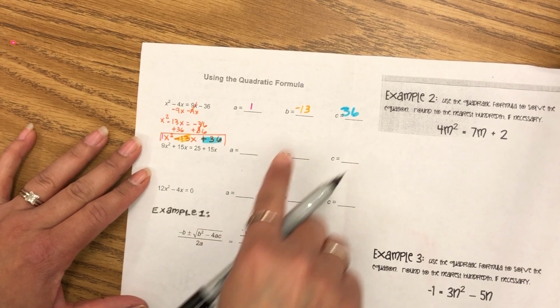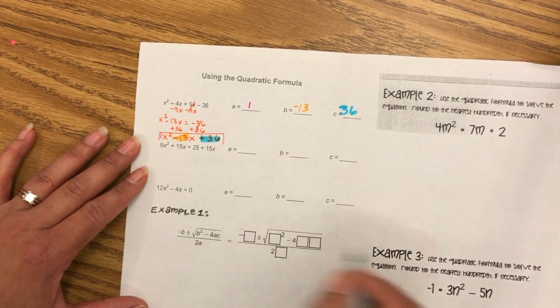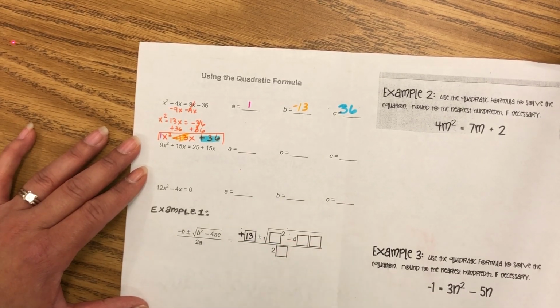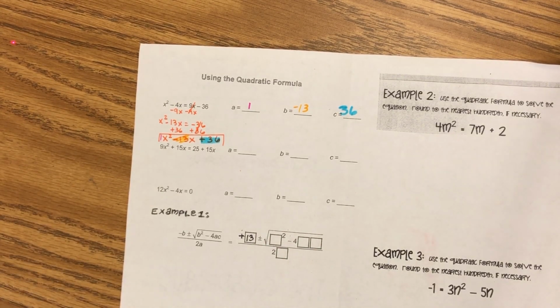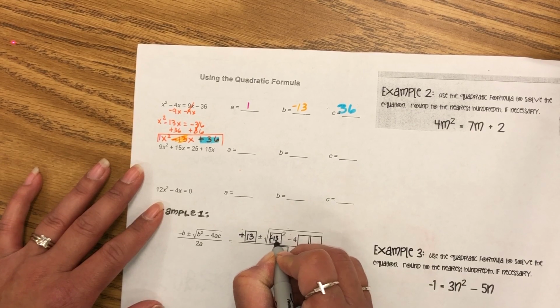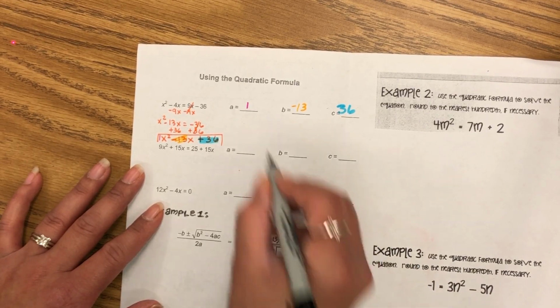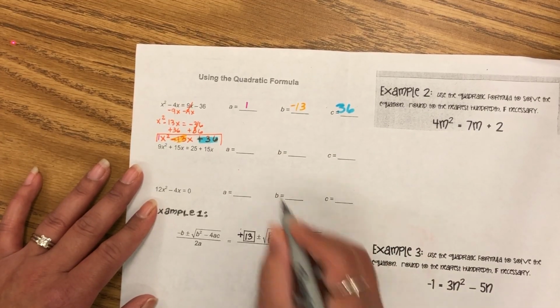So negative B. B is negative already, so opposite of that would be a positive. Okay, so this is going to become positive. So positive 13 plus or minus the square root of B squared. Well, that means negative 13 times negative 13. That would be 169. So I'll put right here, negative 13 squared. I'll clean it up right now. Minus 4 times A times C, all over 2 times A.